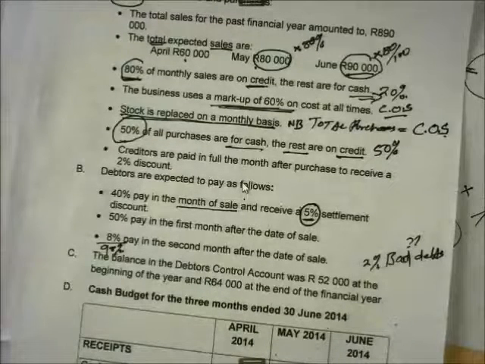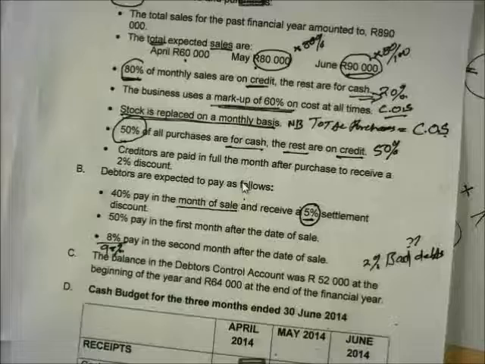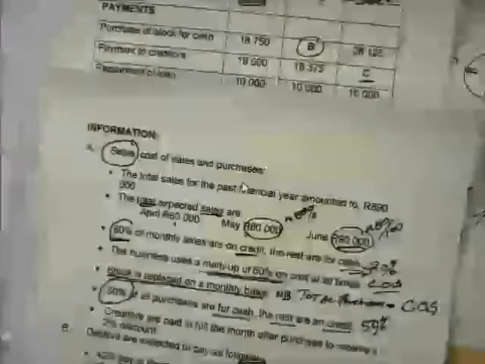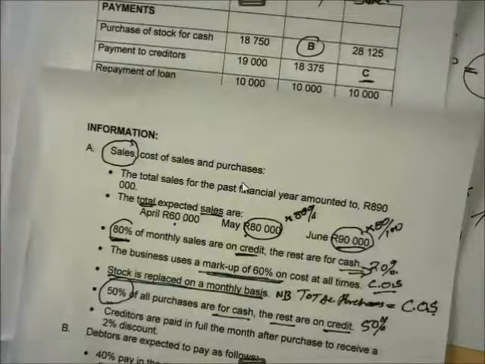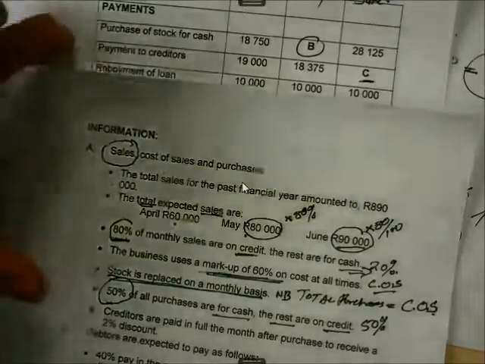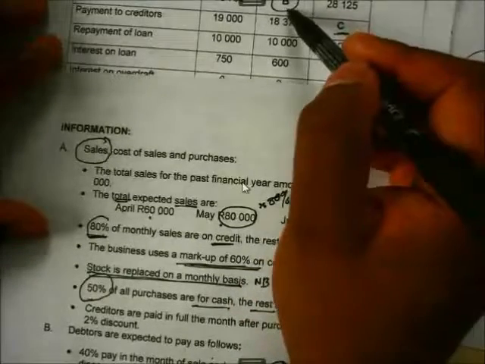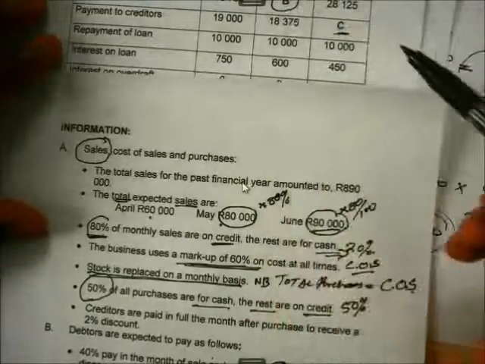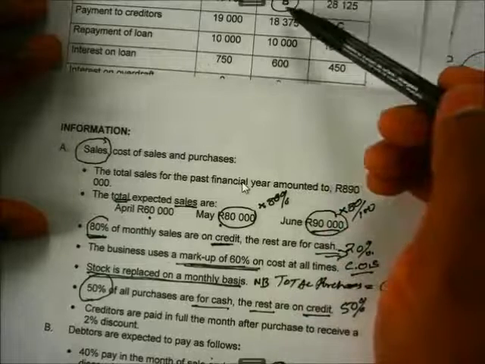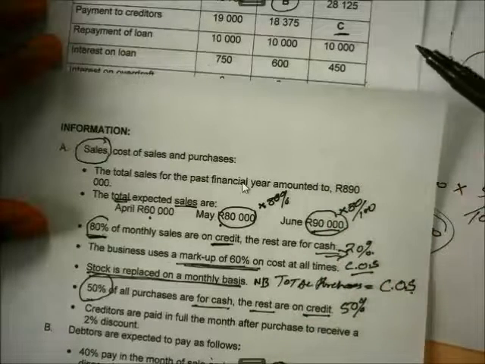Now it means if we buy something on credit this month, we'll pay it next month. Which means that in June, whatever was purchased on credit in May would be paid in June.